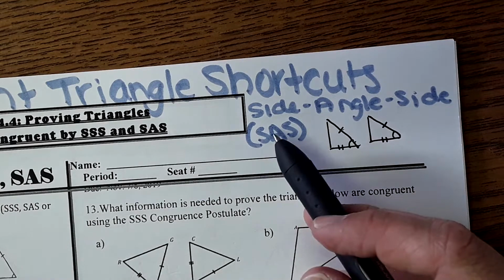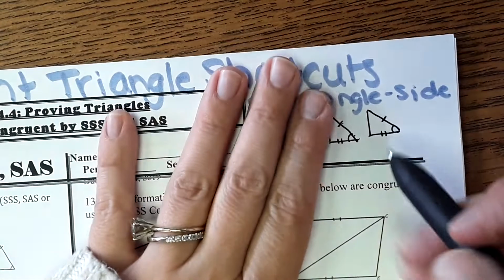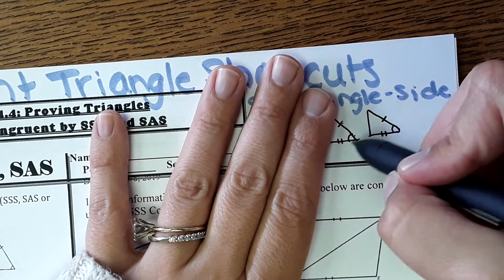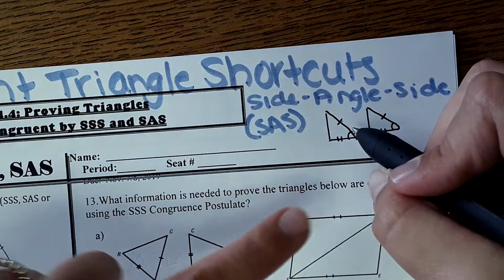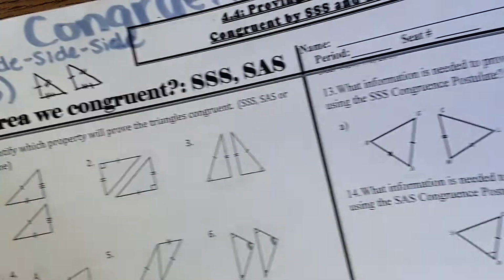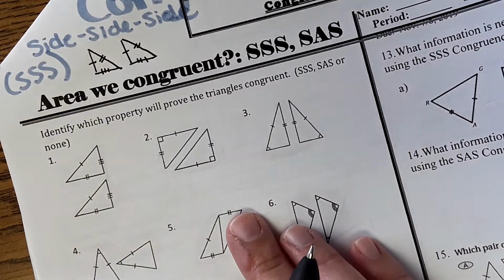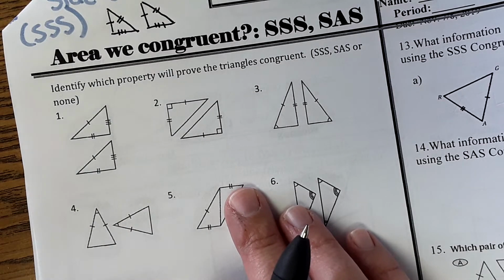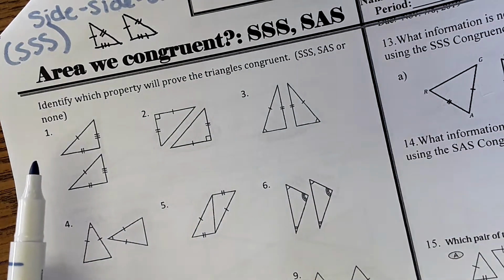As far as the side angle side goes, it has to be consecutive. Like this angle has to be what they call an included angle, meaning it's right in between those two congruent sides. So with these, just make sure it's all right next to each other. Okay, so now we're going to practice using these to identify triangle congruence. So in these examples, we're either going to be identifying side, side, side, side angle side, or maybe none if it doesn't have either of those.